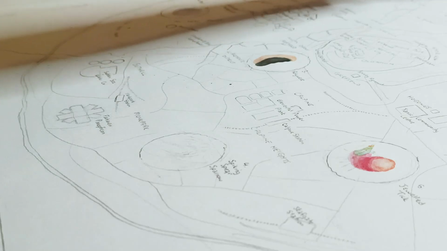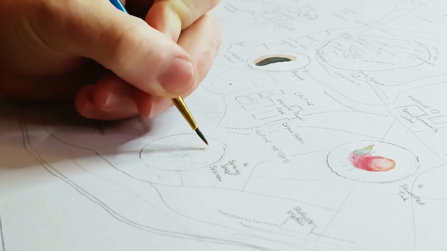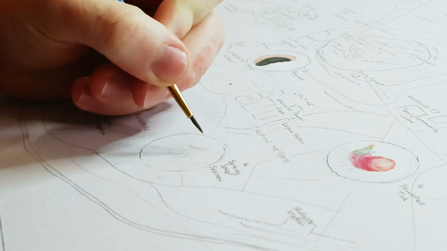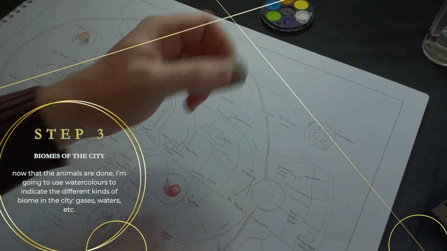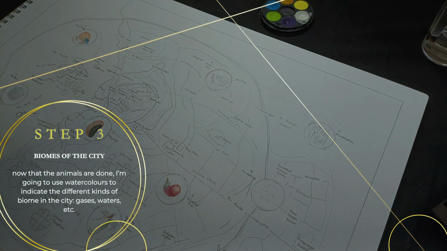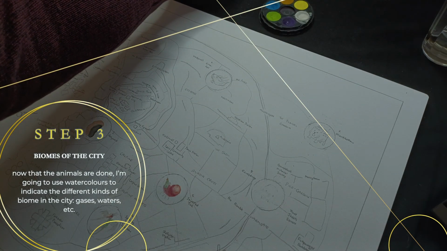So one of the first things that I discussed when we were creating this map was dividing the city into different biomes, different areas in which different creatures would live, what they would subsist on, what their expectations would be in terms of population, and how they would integrate into the city life.